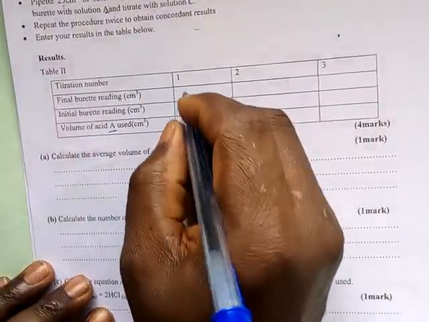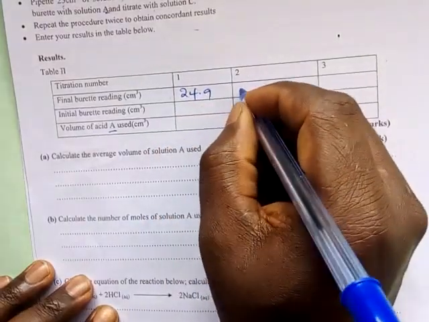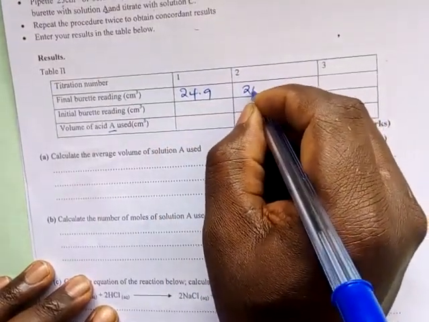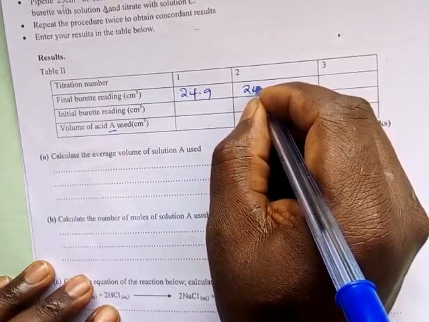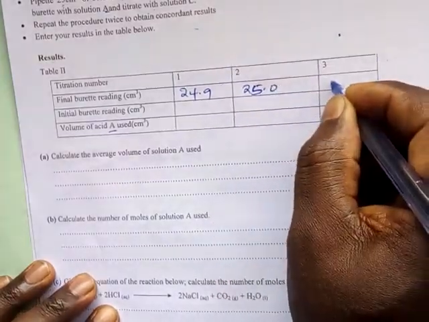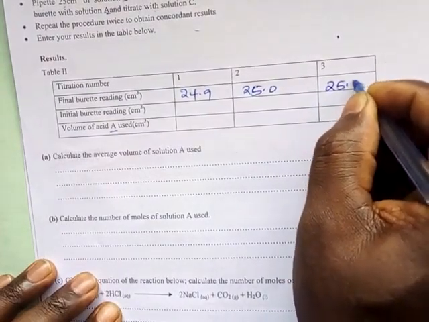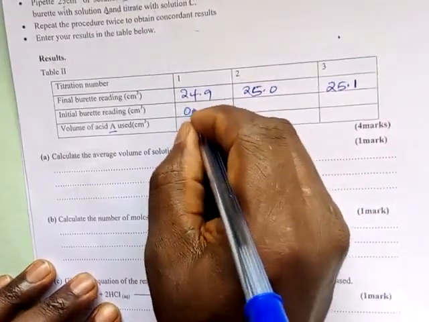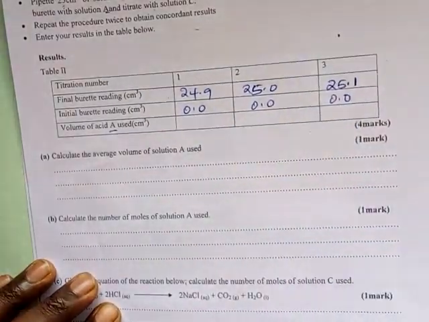The volume is 24.9, 25.0 and 25.1, and the initial reading is 0.0, 0.0, 0.0.